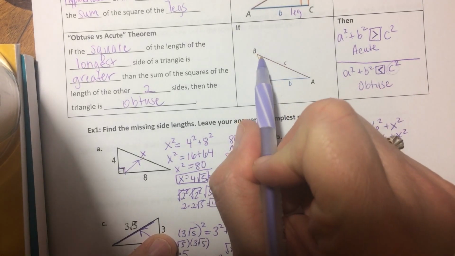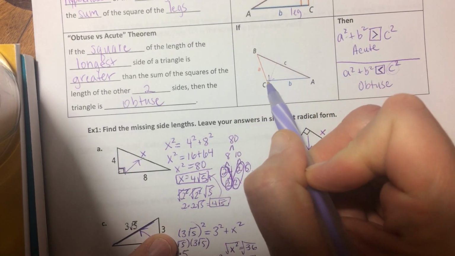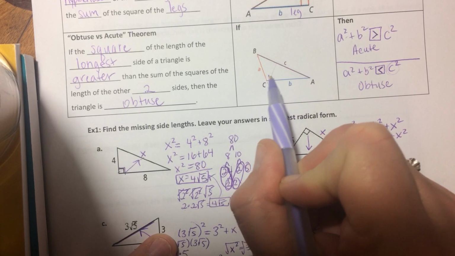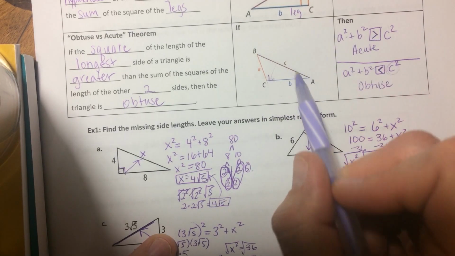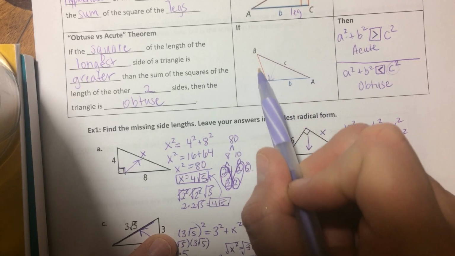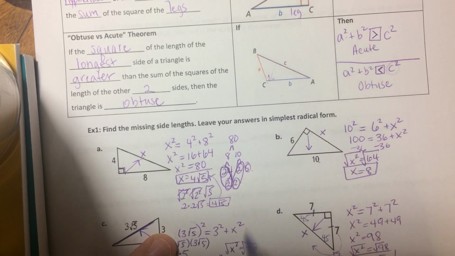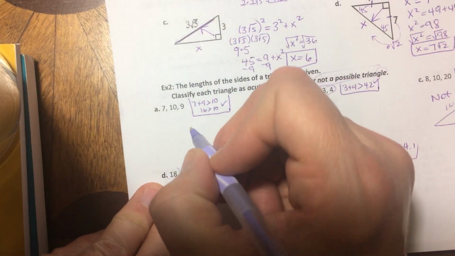Really, if you think about it, if this side is so big, across from it means this angle is so big. So that makes sense, that's obtuse. Now, up here, if these two sides are bigger, that just means that this angle is smaller, so it's acute. All right, so let's practice this.